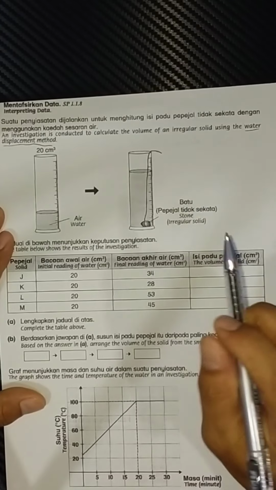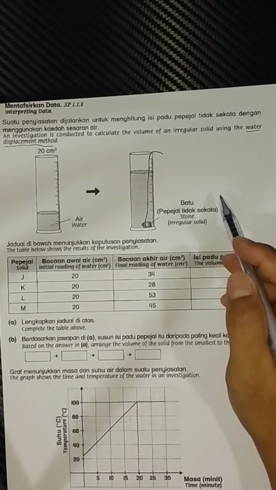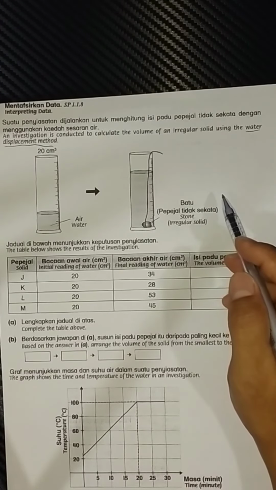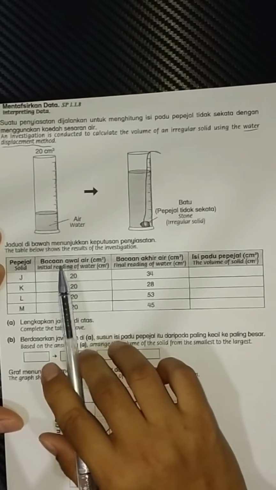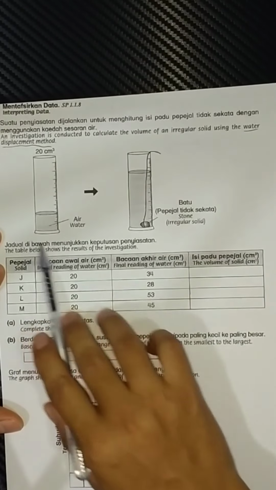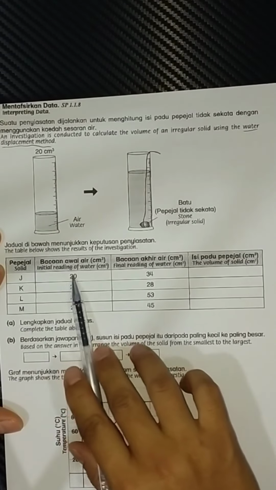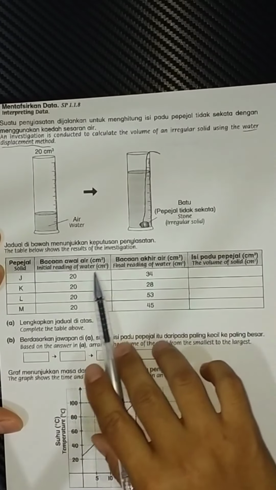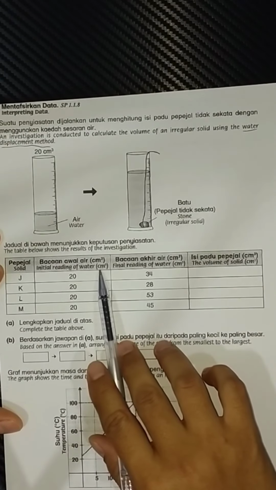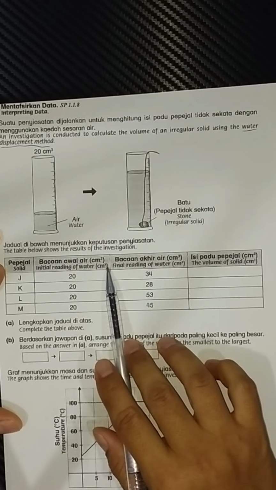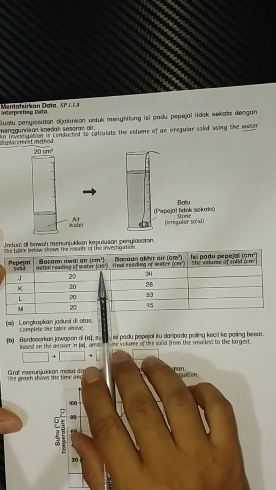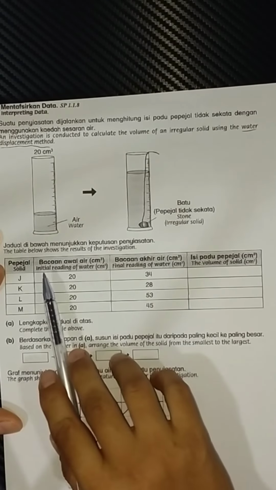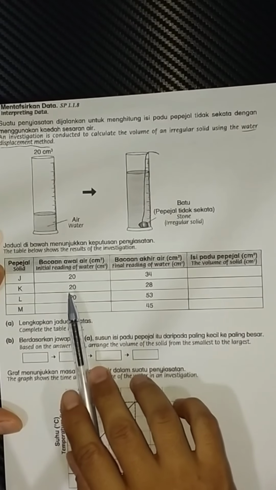Okay, who wants to know the complete story? I will tell you the story when we meet in class. Okay, so this is the initial time, initial reading of water, 20 centimeters. Saya lupa pula nama dia bahasa Inggeris. Cubic centimeter. Okay, 20 cubic centimeter, 20.